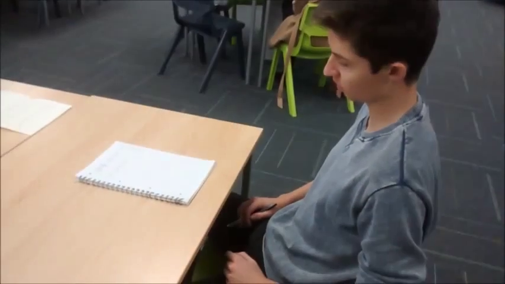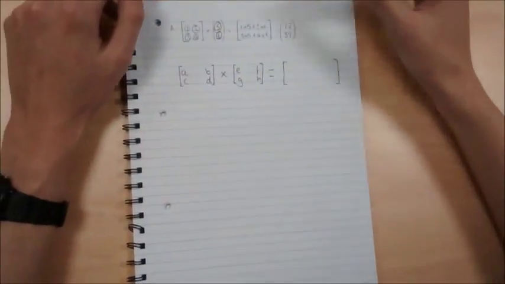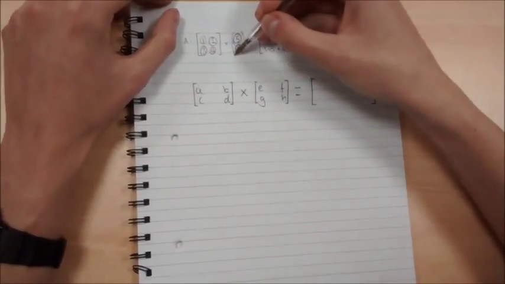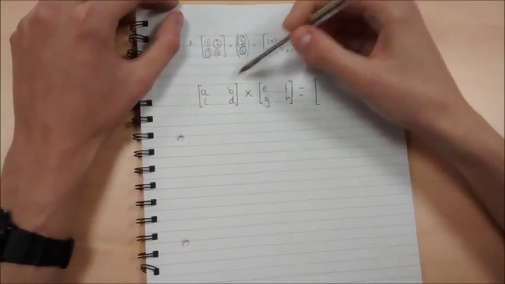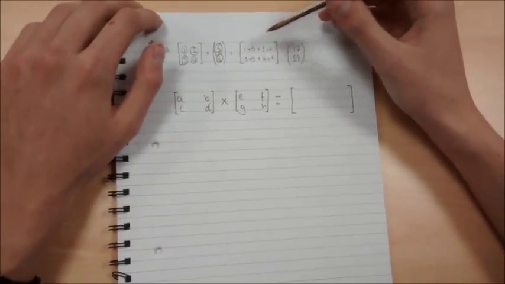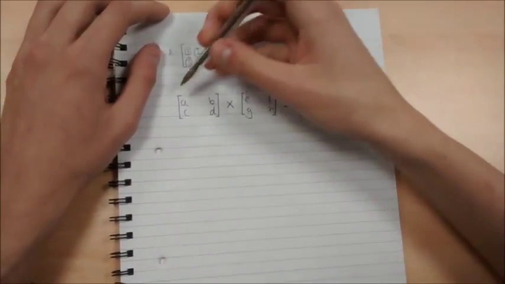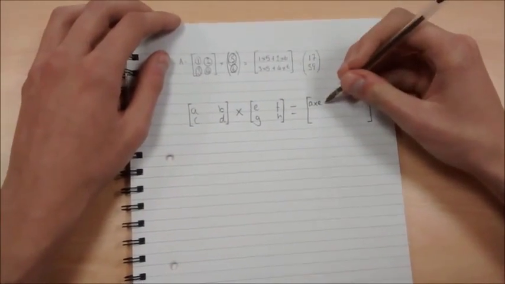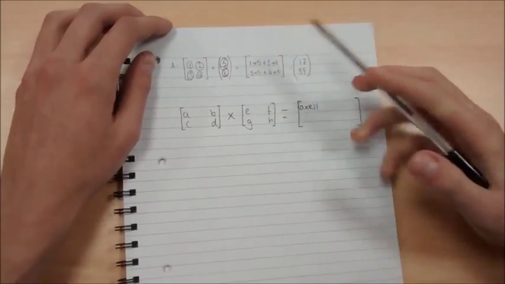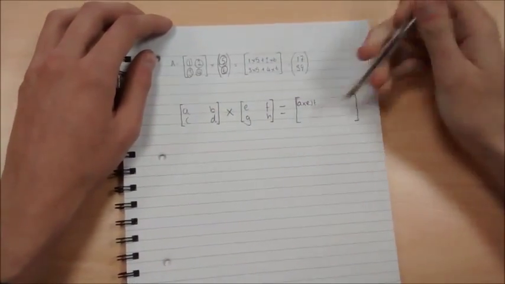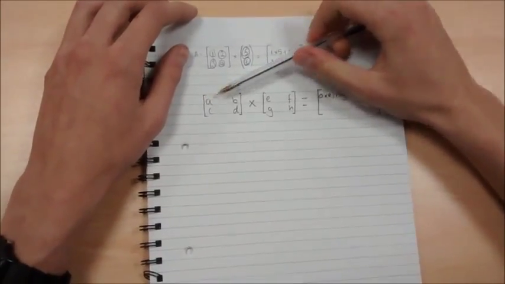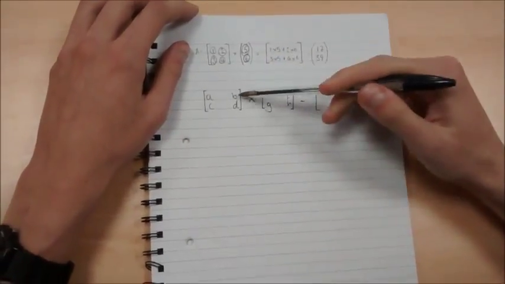Okay, so we're just going to show the formula for multiplying matrices. If you've got a 2 by 2 multiplied by a 2 by 2, the brackets are square instead of circular this time. So you start with timesing the top left by the top left, a times e, and you add together on that the top right times the bottom left, b times g. Then you're going to do a times f, the first row times the second column.